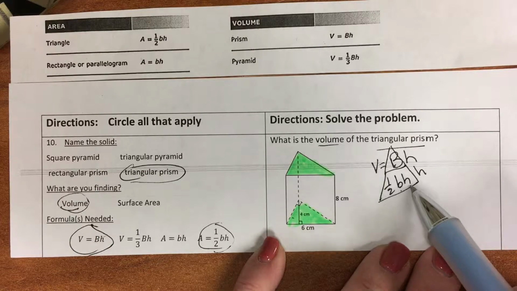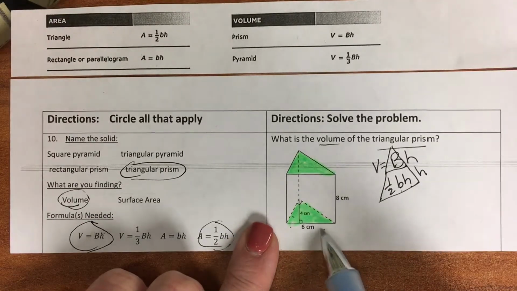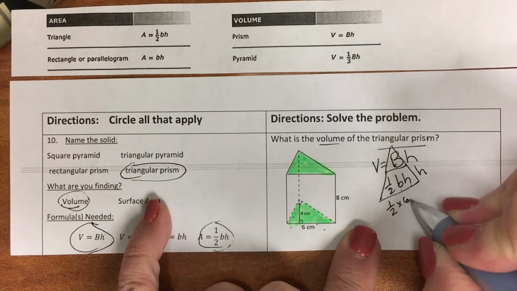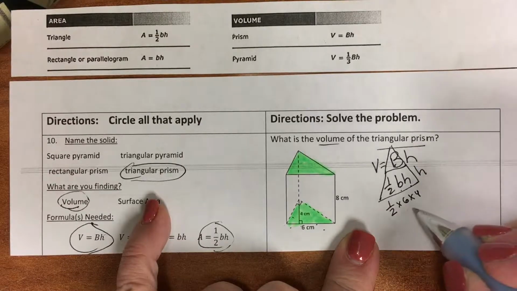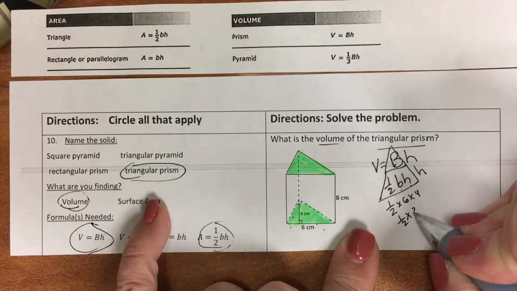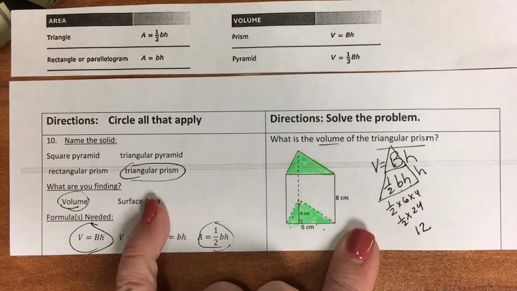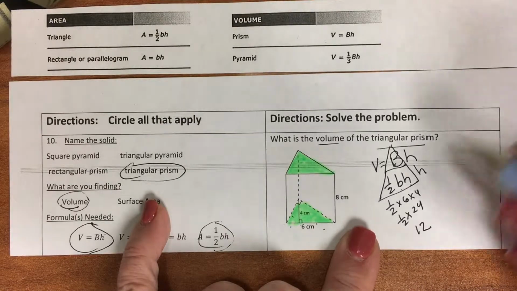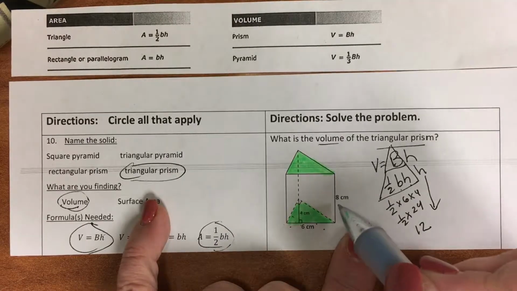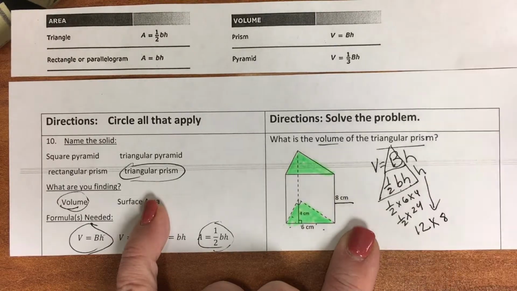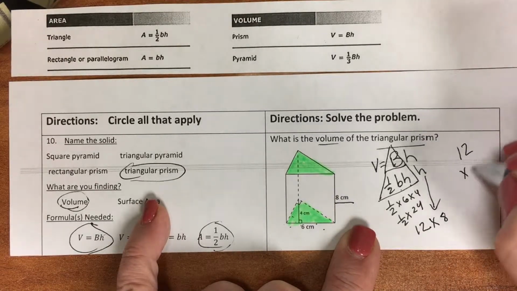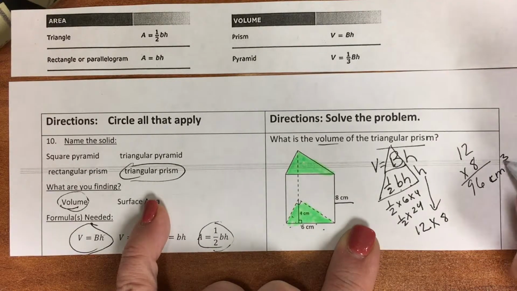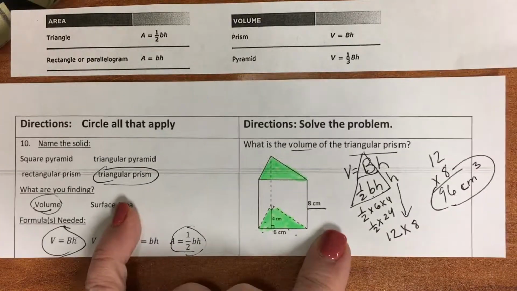So my base and height of just the triangle are 6 and 4. So I have 1/2 times 6 times 4. And 6 times 4 is 24. Half of 24 is 12. So the area of my triangle base is 12. I'm going to multiply it by the height of my prism, which is 8. So I'm going to have 12 times 8. And 12 times 8 is 96. So my volume is 96 centimeters cubed.